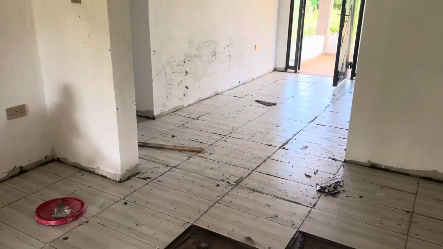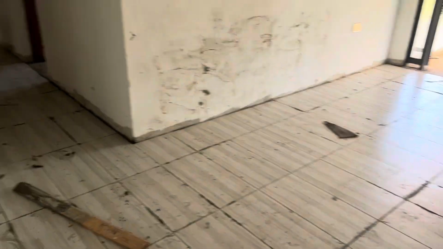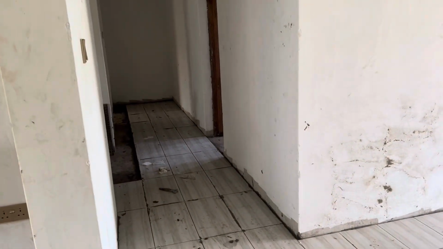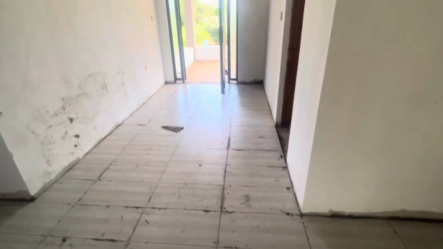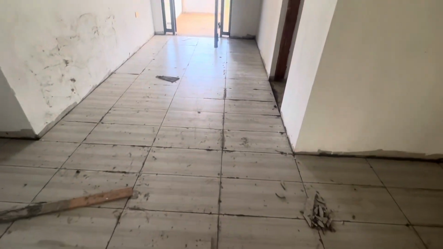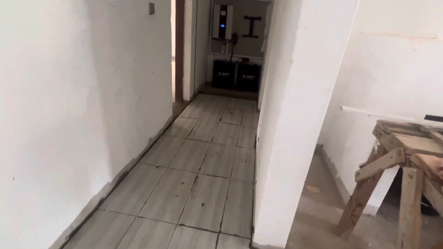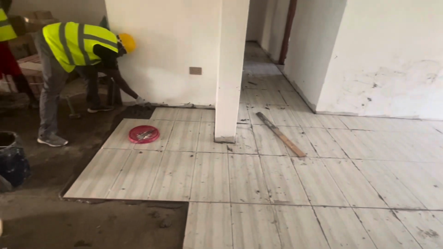So guys, we are progressing very well. As you can see, we have already laid our tiles along the corridor. We have already laid the tile to the main entrance, to the end. And we have also laid the tile all the way to the other corridor. So right now we are getting into the living room.